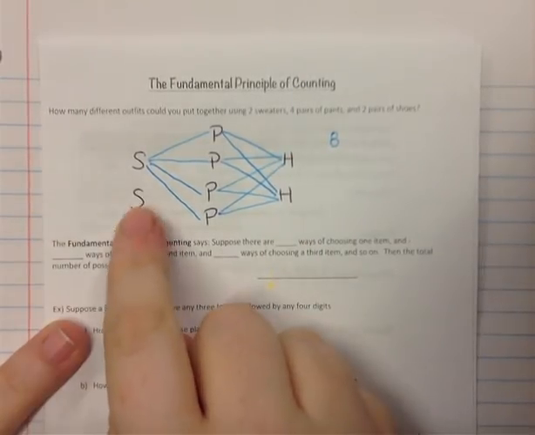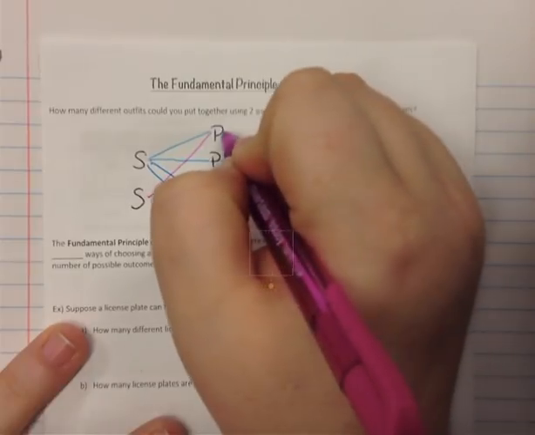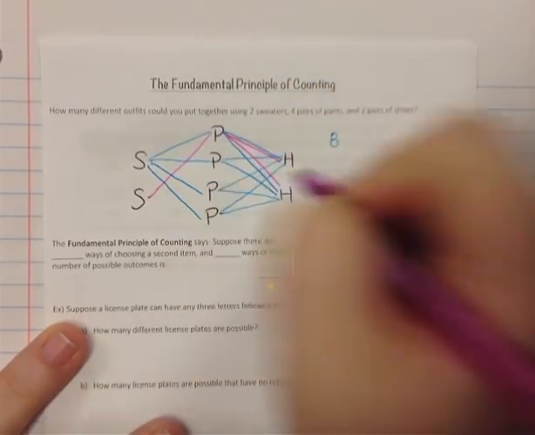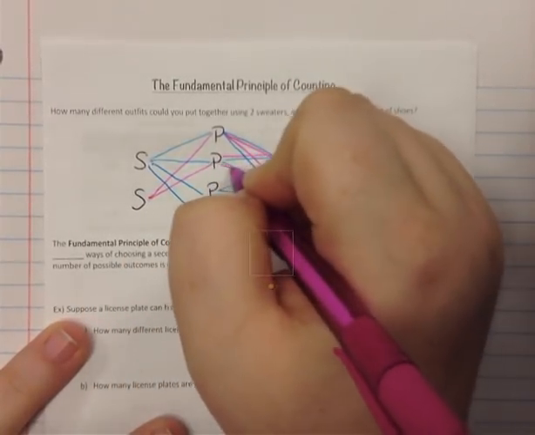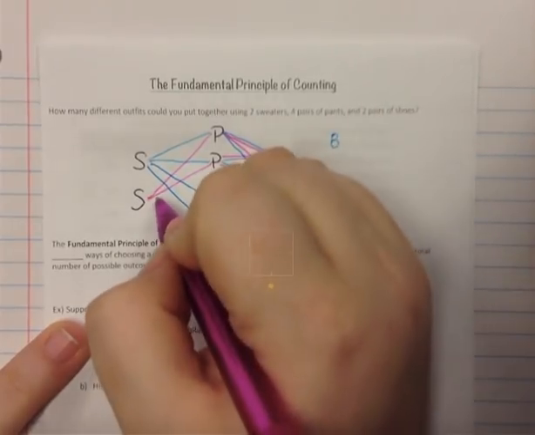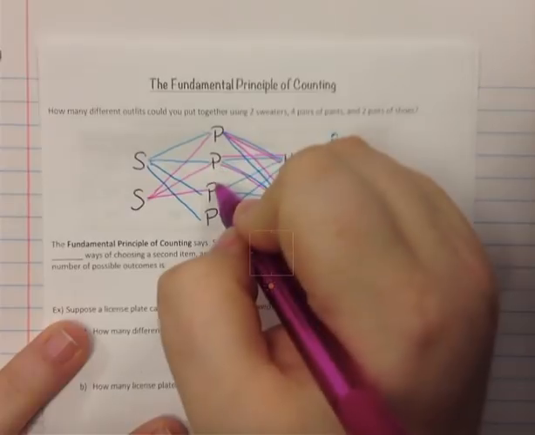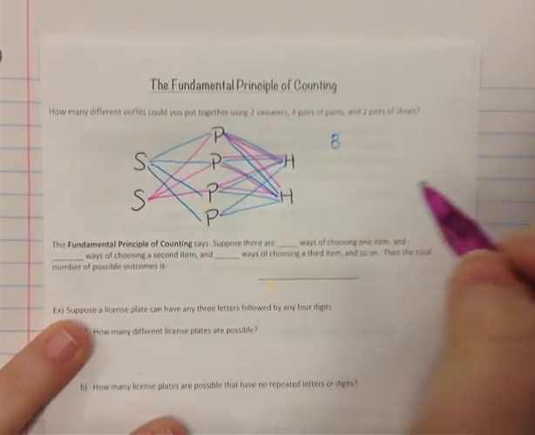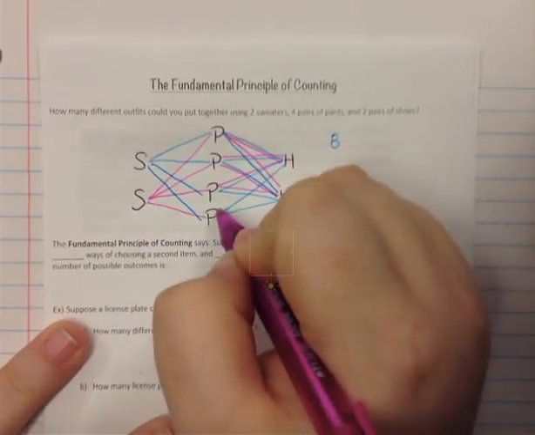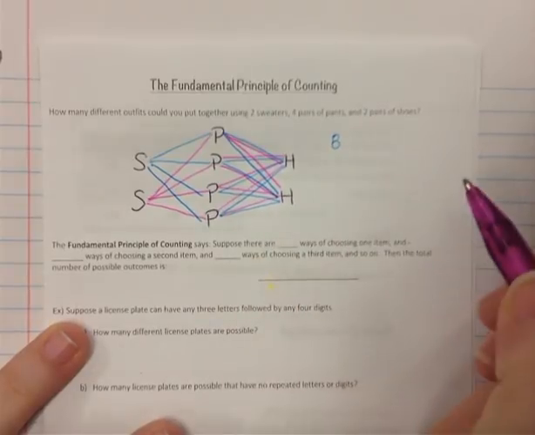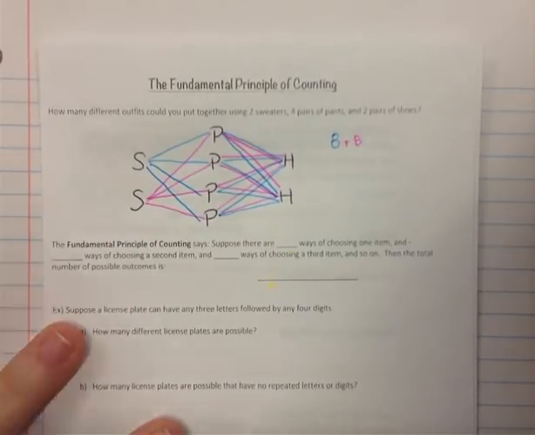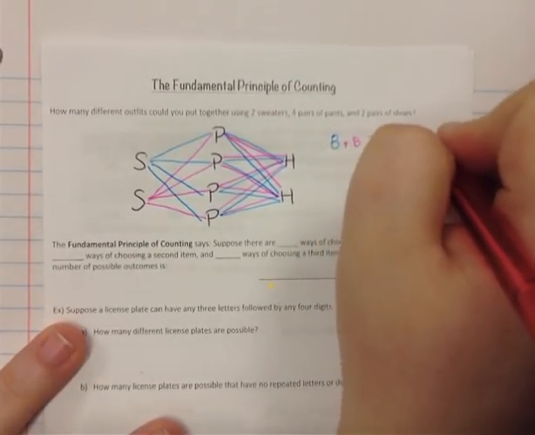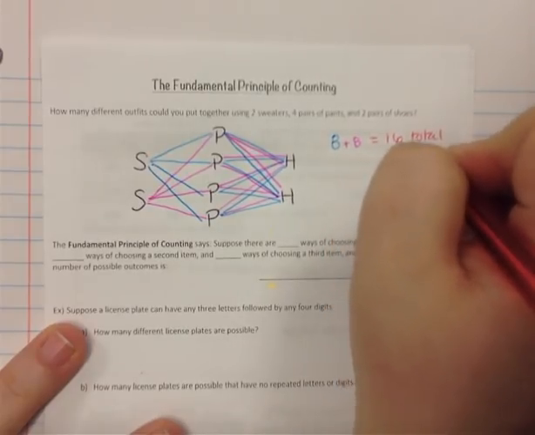But I also have to do the same thing with the other sweater. So I have a sweater with this pair of pants and each pair of shoes. That's 2. Now I have the second pair of pants with each pair of shoes. That's another 2. Pants with each pair of shoes, another 2. The last pair of pants with each pair of shoes, another 2. So that's another 8. Together, I would have 16 total outfits that we could make.